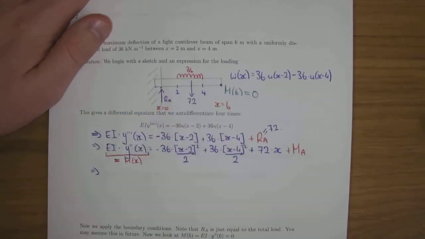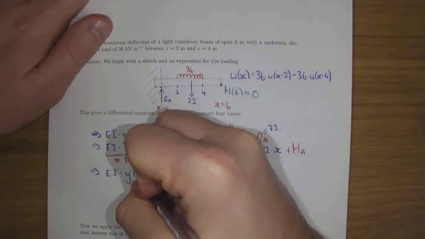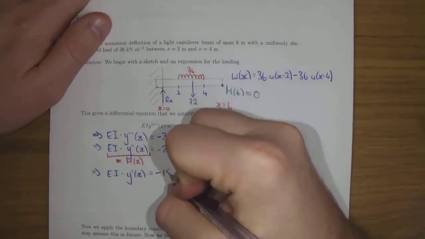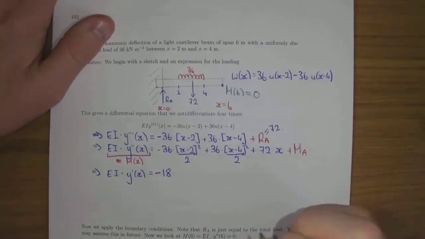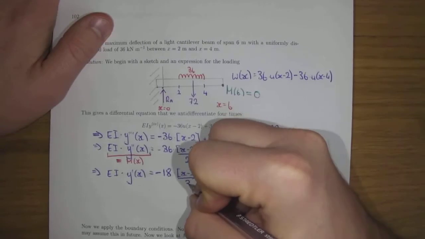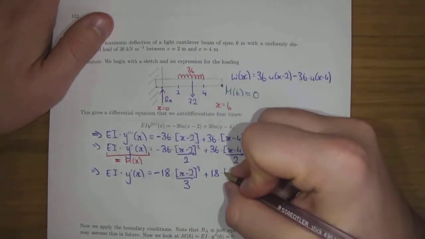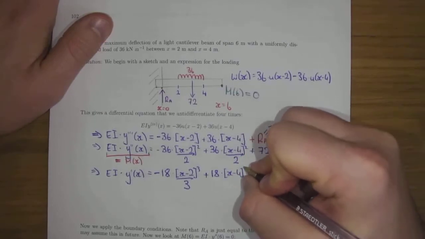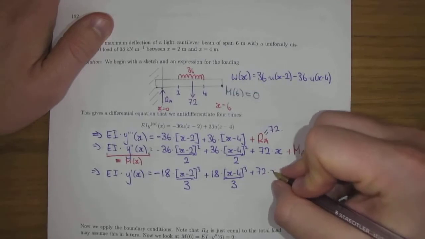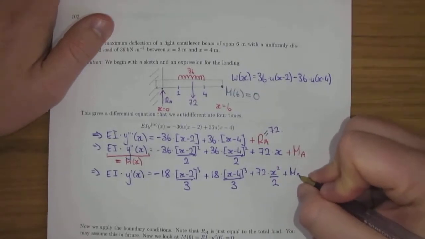So I'll anti-differentiate again. Fix EI. Antiderivative of the second derivative is the first derivative. Minus 36 over 2 is minus 18. Antiderivative of square bracket squared is square bracket cubed over 3. 36 over 2 is 18. Antiderivative of square bracket squared is square bracket cubed over 3. Fix the 72. Antiderivative of x is x squared over 2. MA, I don't know yet. I'm just going to call it MAx.